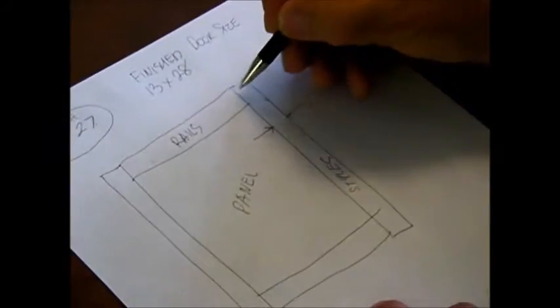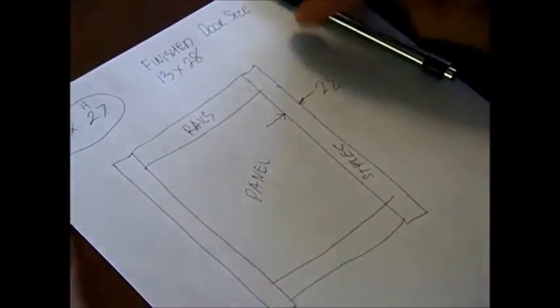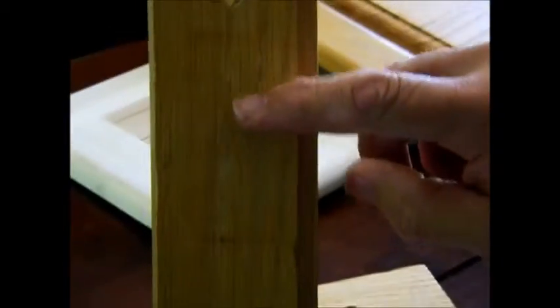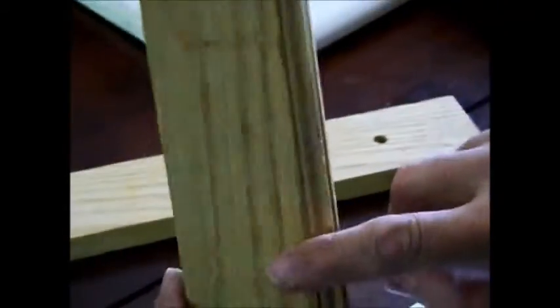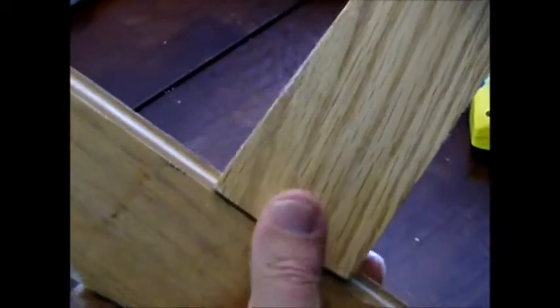But this right here is where the tongue and groove goes. If you look at this part right here, there's an example of a stile. So a stile has a groove in it. Now, if you look at this part right here, this is a rail. A rail has a tongue in it. So if we look at this now, see how that tongue fits into the groove of that right there? That's how you make the joint for a raised panel door.